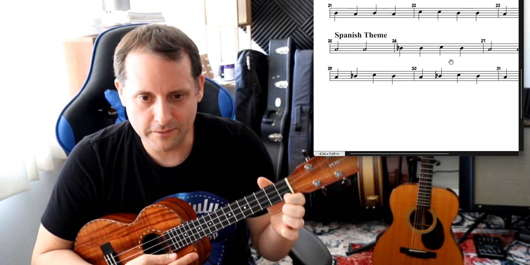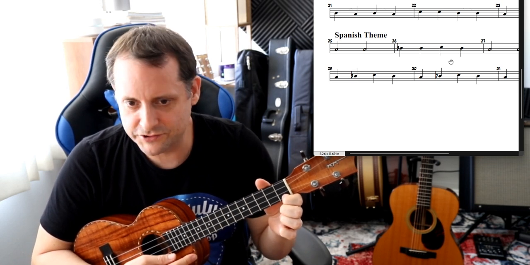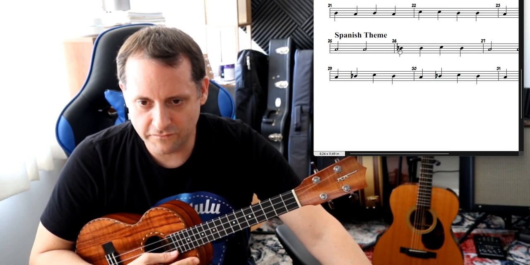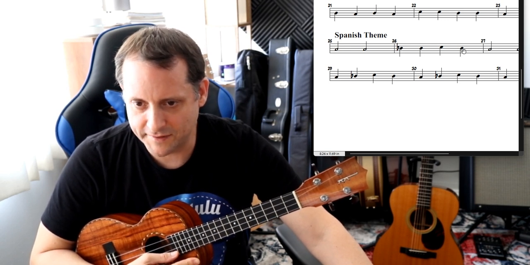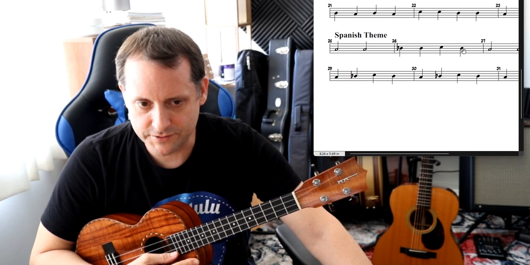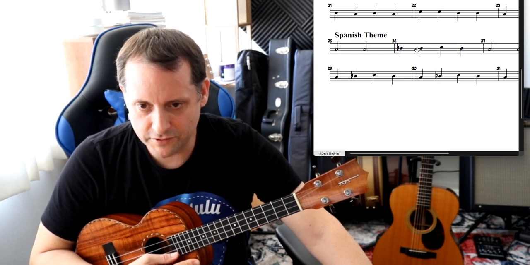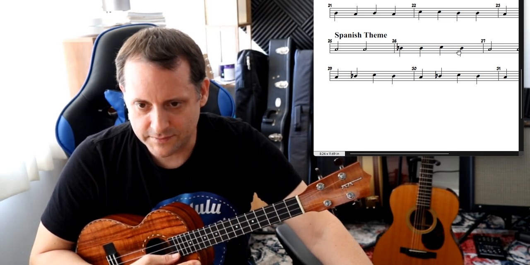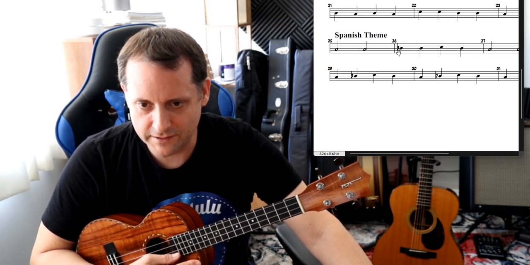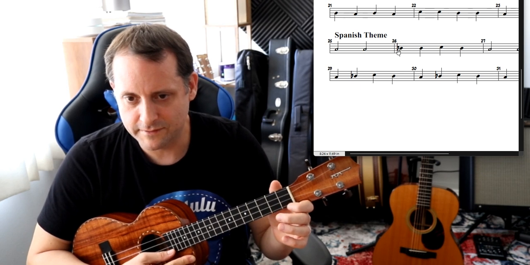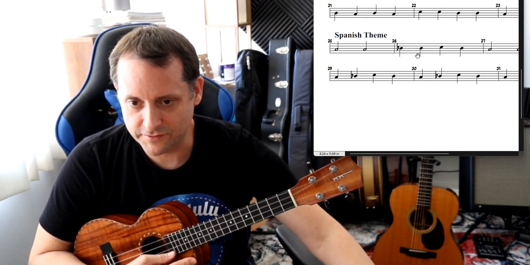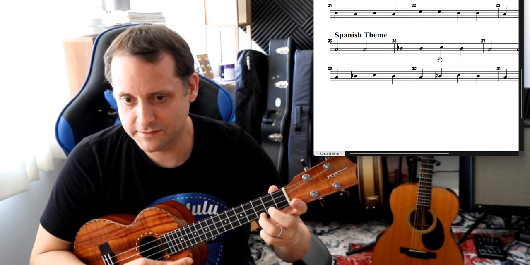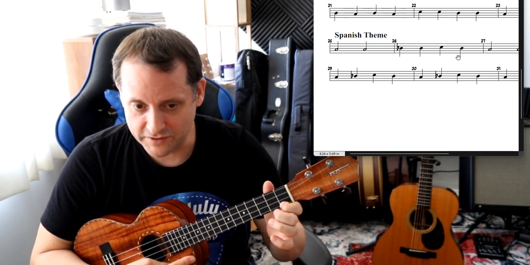Okay, now the thing about these flat and sharp symbols is that when I put the flat here, it flats all the same notes in the measure. So I don't need to put a flat here or a flat here. I just need it right here. So it goes B flat, and then the next note is also B flat, and then the next note is C, and then this is also B flat.